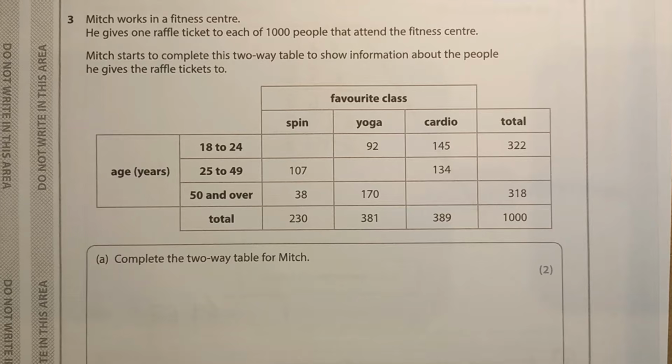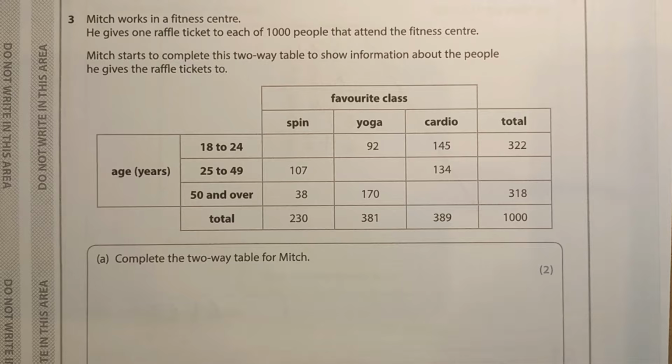Question 3. Mitch works in a fitness centre. He gives one raffle ticket to each of 1,000 people that attend the fitness centre. Mitch starts to complete this two-way table to show information about the people he gives the raffle tickets to.